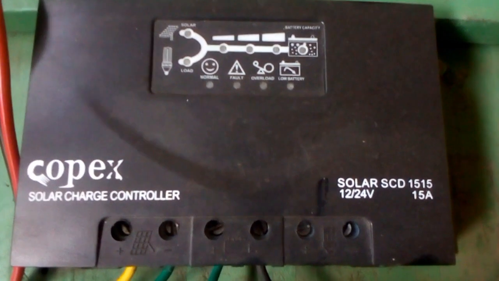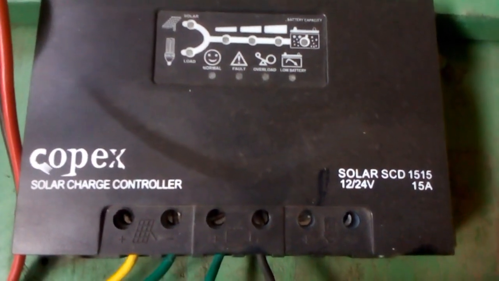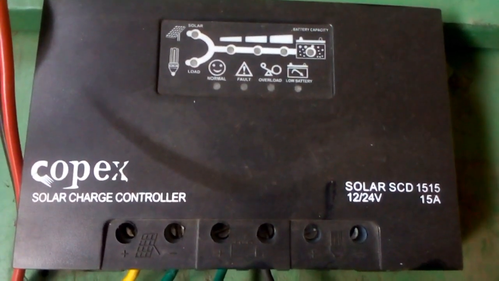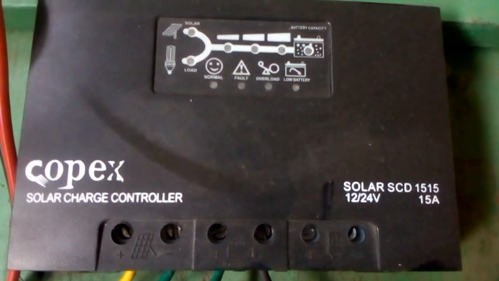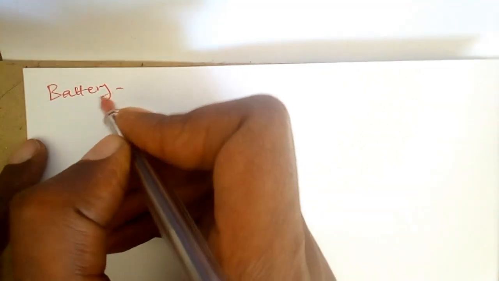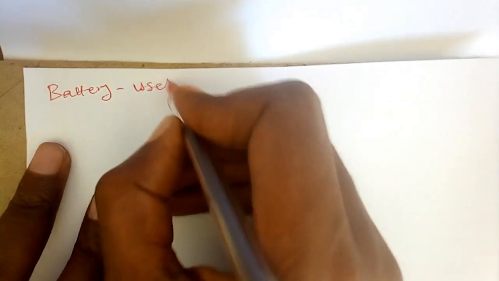This is solar charge controller. As you see, there are different components installed with this charge controller.